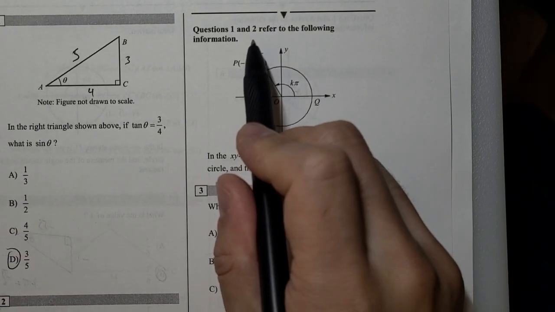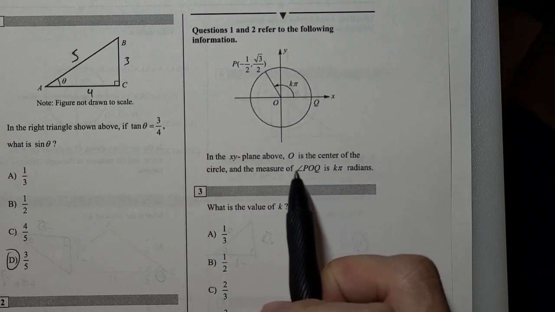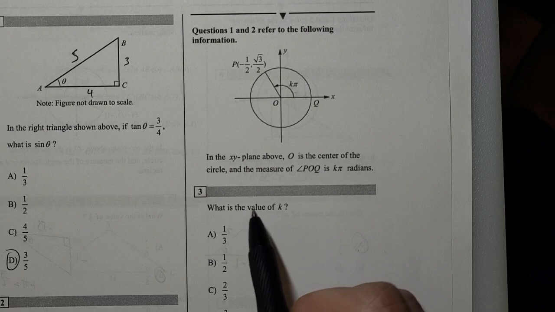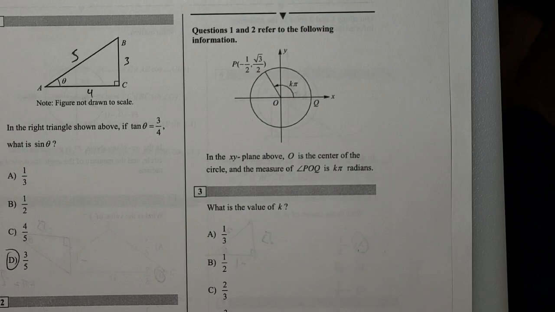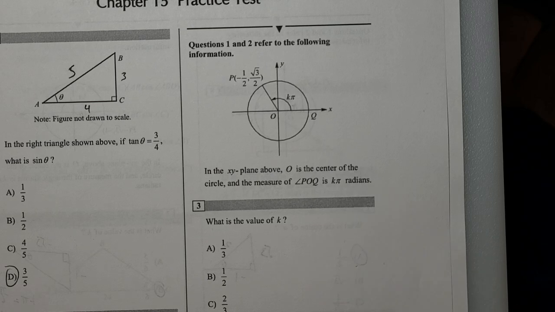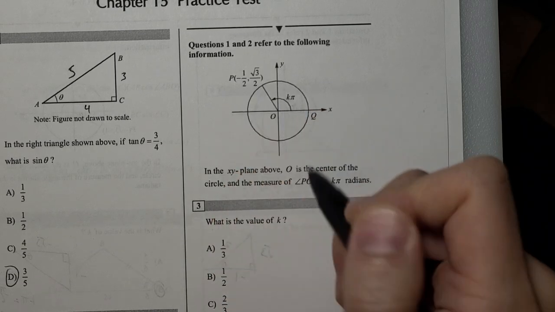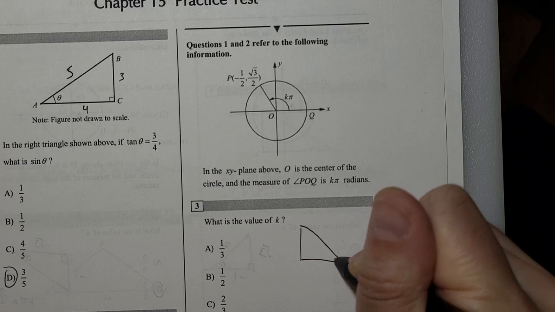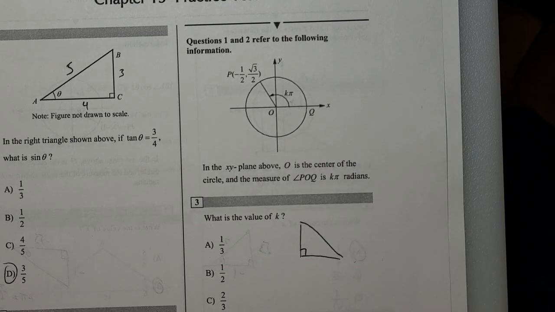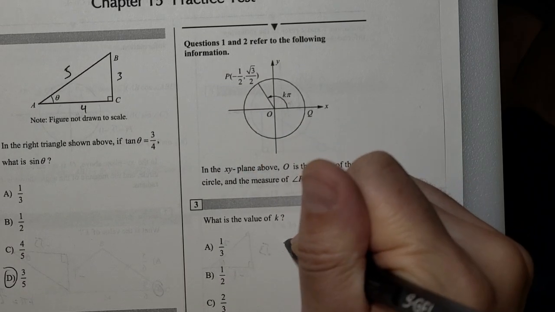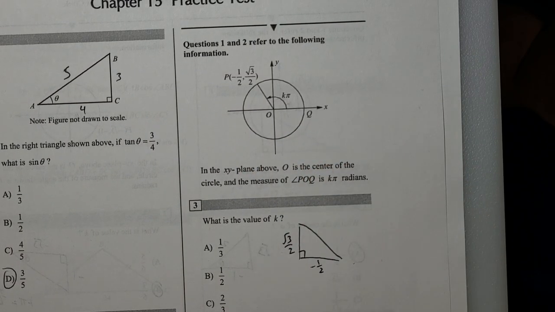So this should be, I believe, 3 and 4 refer to this guy. POQ is K pi radians. What is the value of K? Well, how can we get this now? Which triangle does this seem like it gives? The x is -1/2, the y is √3/2, right?